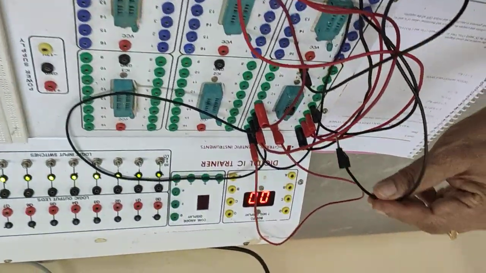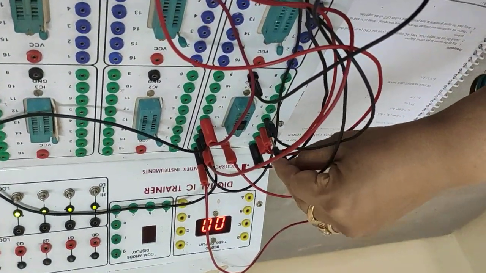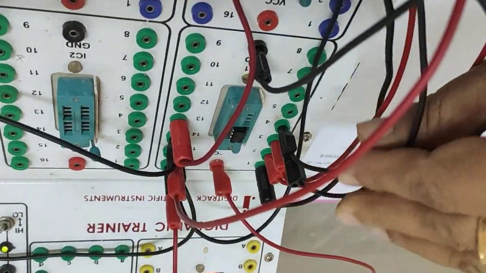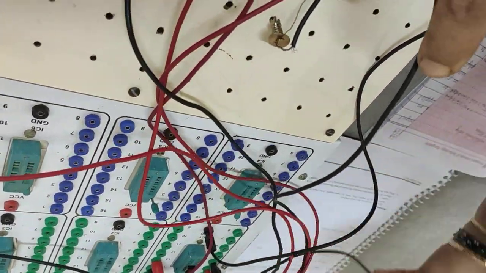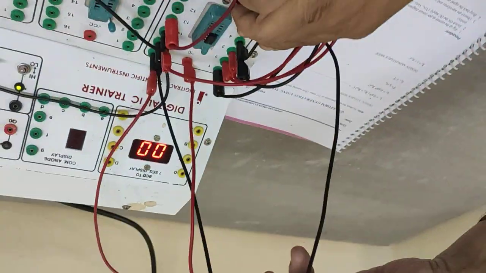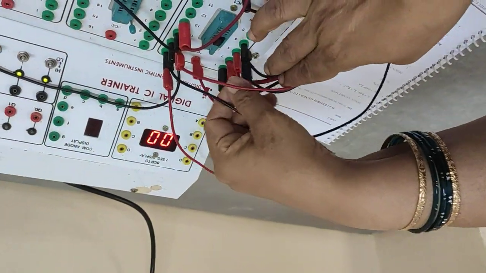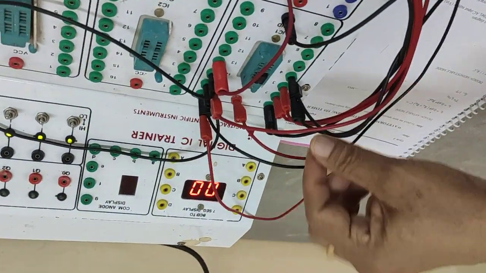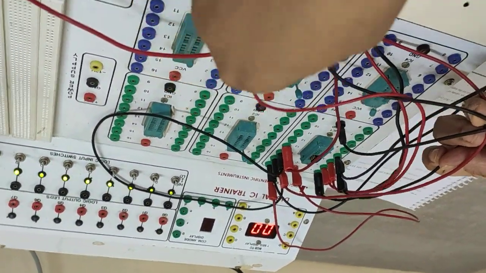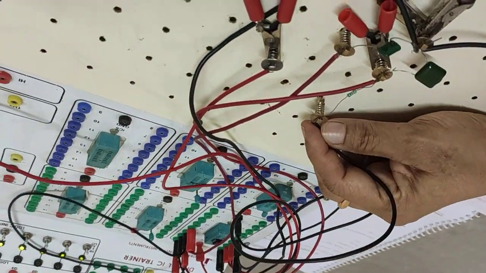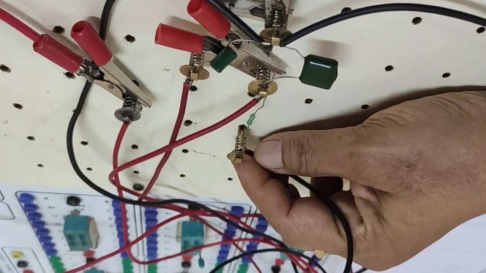One is terminal 8, and the other is a resistor. You can see here this wire is shorting 4 and 8. The other wire from 4 is connected to one end of the resistor RA.